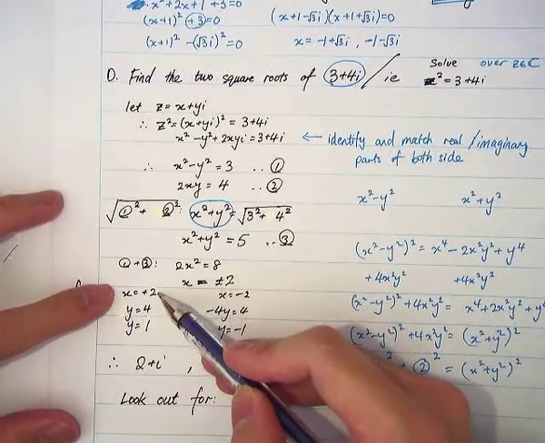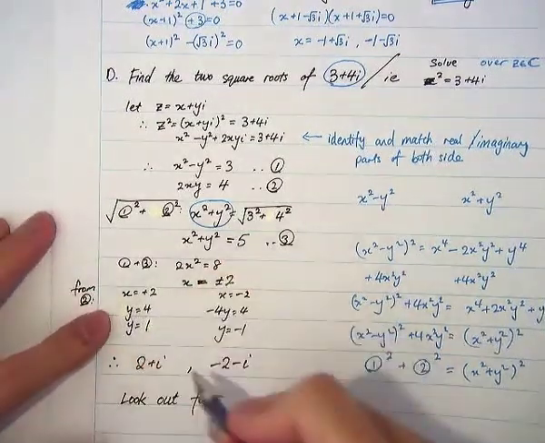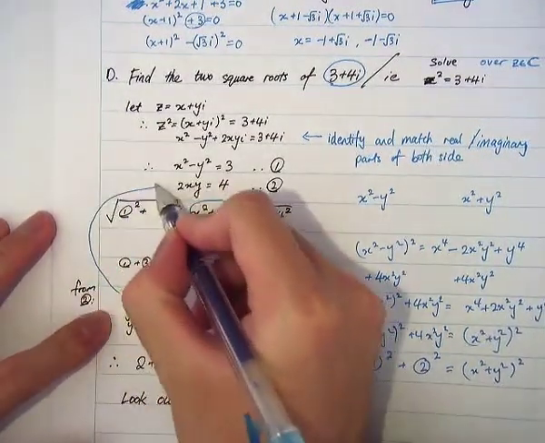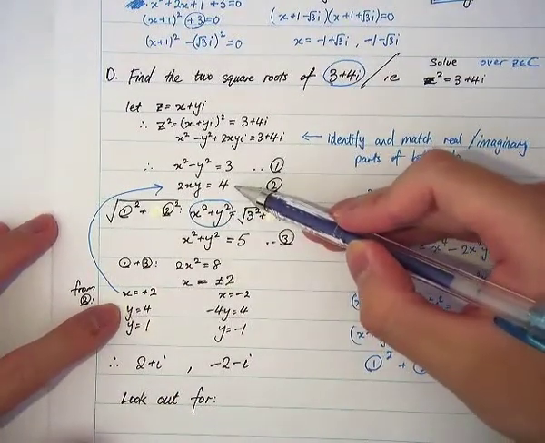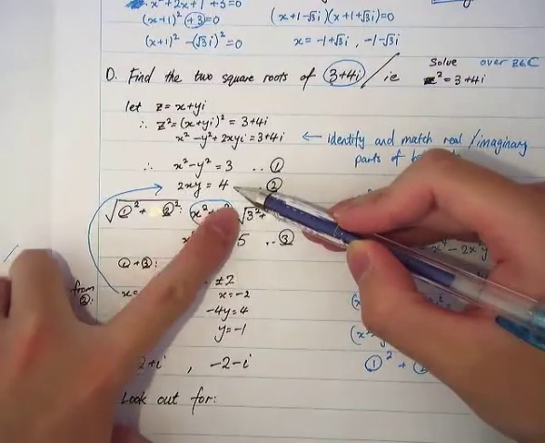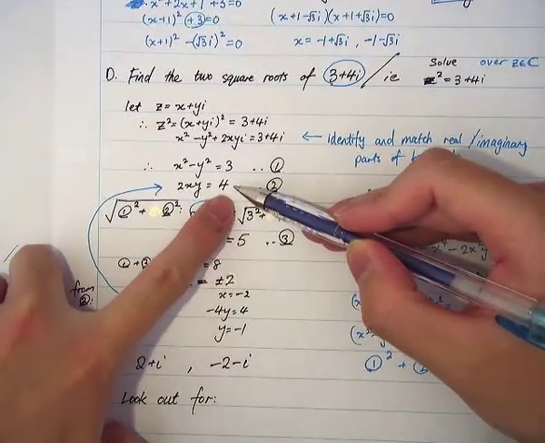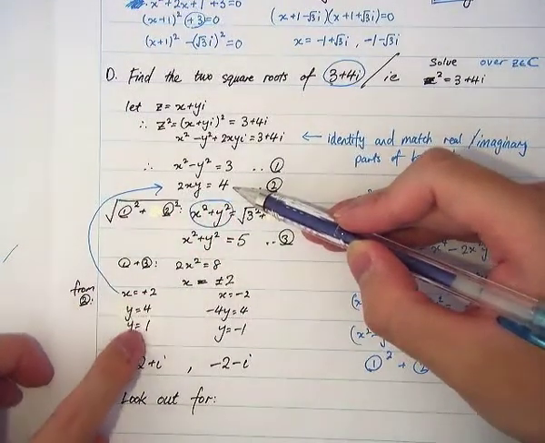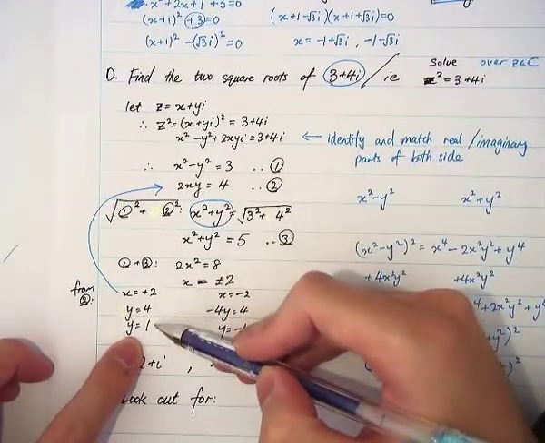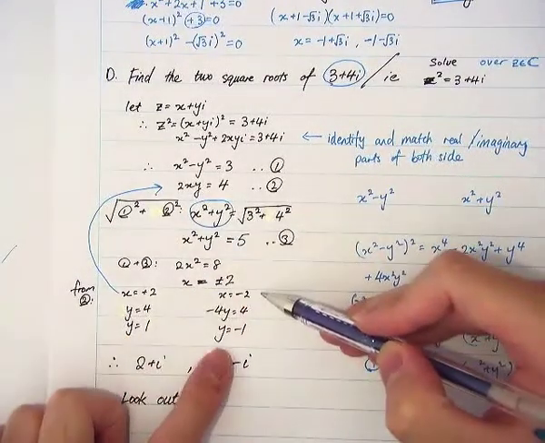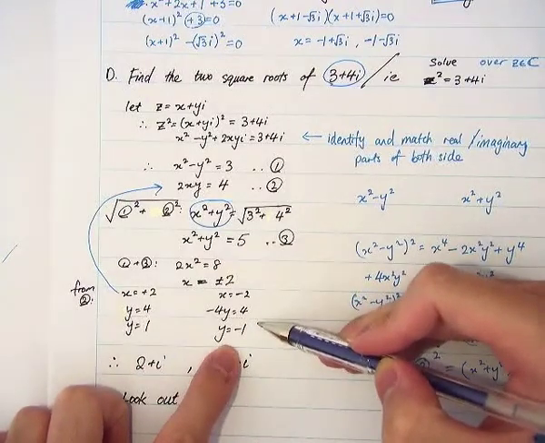So when x is positive 2, you substitute this back into equation number 2. This is very important because there will be situations where equation number 2 is 2xy equals a negative number. When it is negative, if x is positive, y is negative. In this case, because it's positive, x and y have the same sign. So when x is negative 2, y is negative 1.